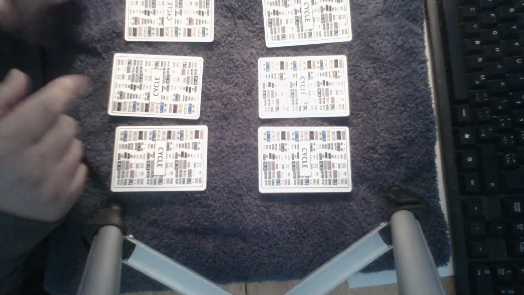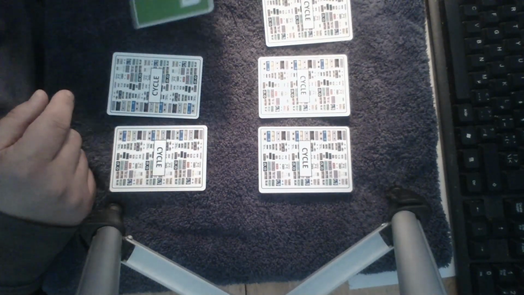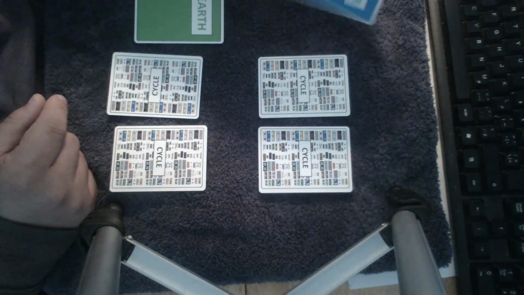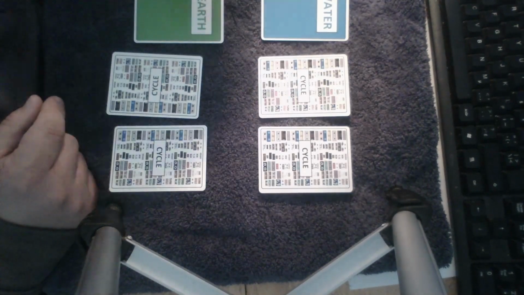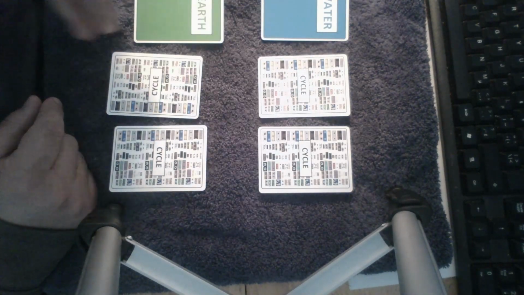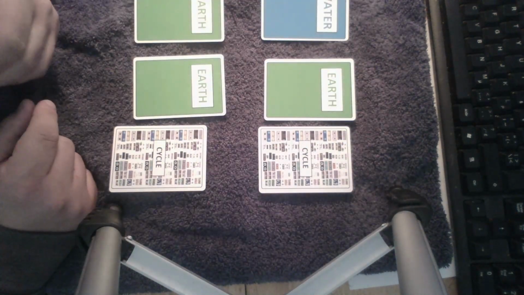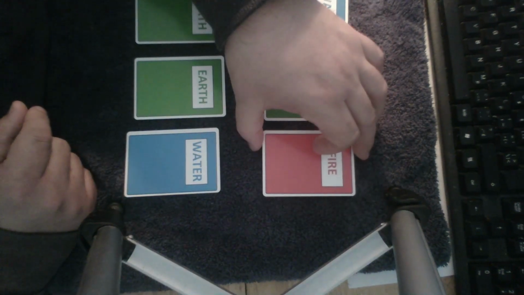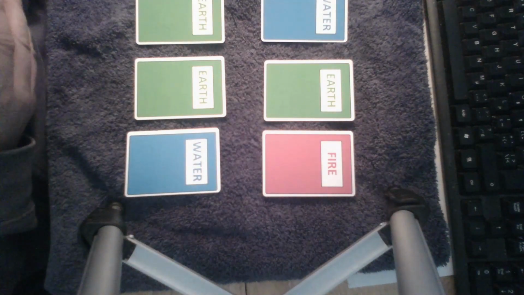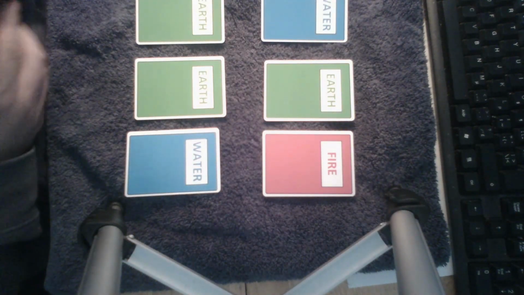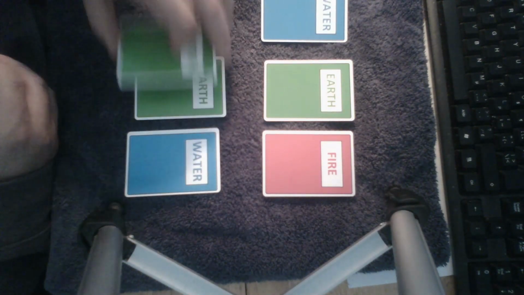So I'm first on this side. So I would attack with earth. They would defend with water. Water is stronger than earth, so they would defend. Second attack, I would attack with earth. These just nullify. And the third attack, I would attack with water. And they would defend with fire. And because water is stronger than fire, I would get a point. So you can just mentally keep points, or you can just run through the game.